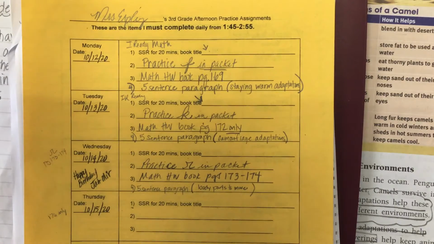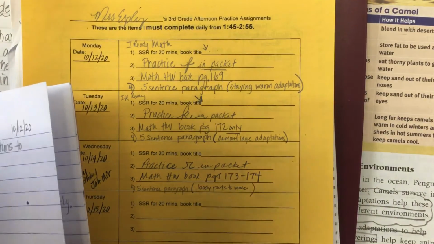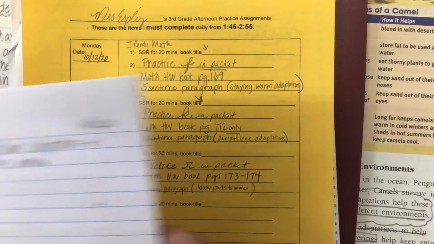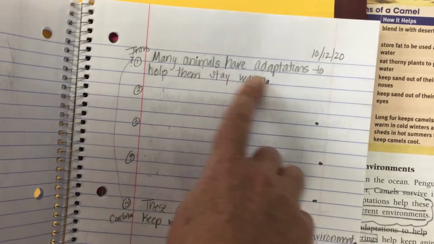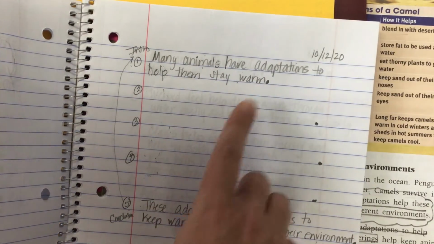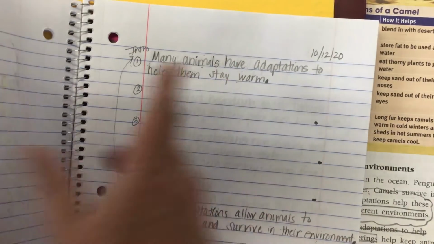And the first paragraph that we did on Monday, they're doing them on their own. I've been writing some along with them, but I gave them a topic sentence, and they have to do their conclusion. So Monday's was many animals have adaptations to help them stay warm, and we worked on the conclusion together, and they find 3 details from the text about animals staying warm.